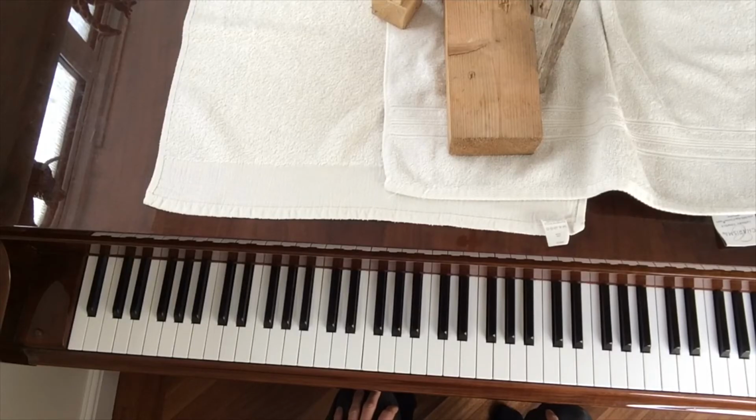In this memorization assignment, we practice all 3 starting positions in all 12 keys.